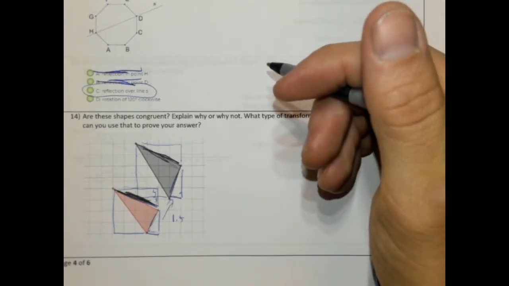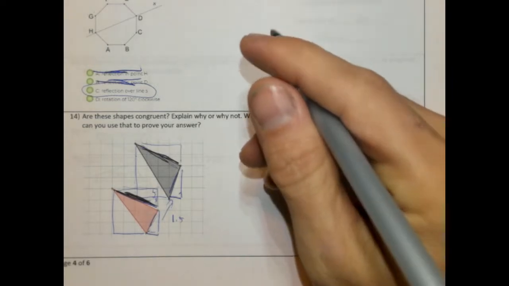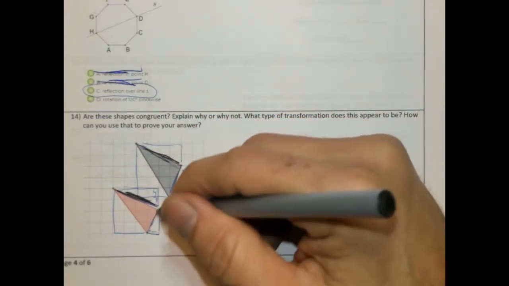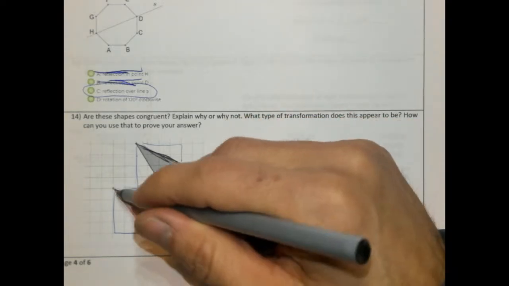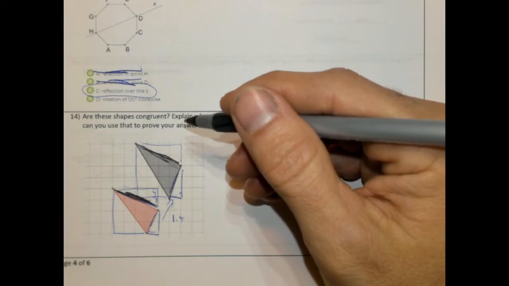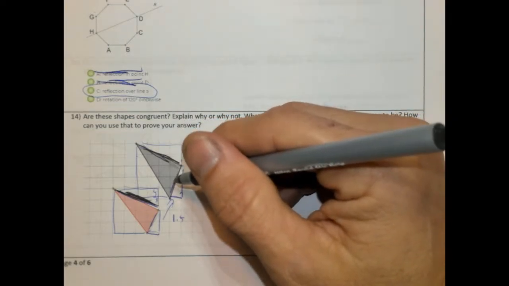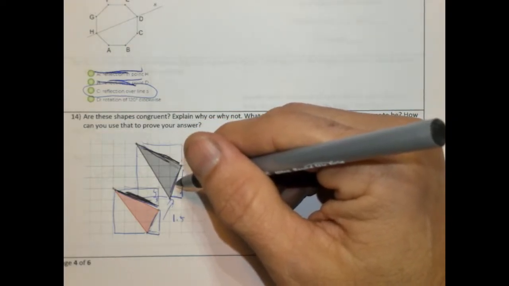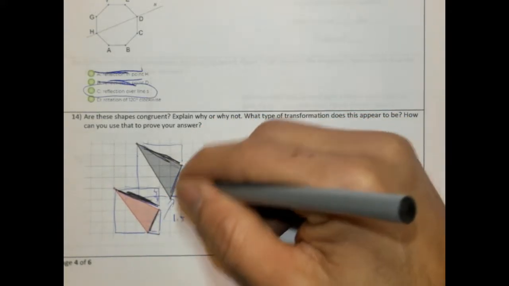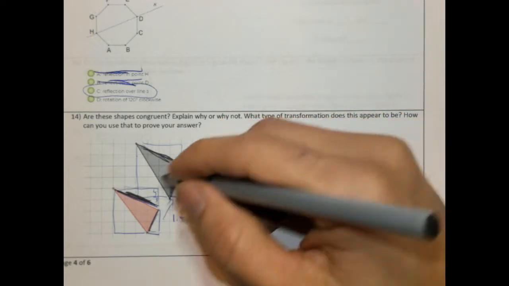It's not a reflection because it's actually none of the rigid transformations, because the shape and size changed. The distance between these 2 points and those 2 points is different, as are those from there. So they're not congruent, and they're not even similar because the difference of proportions is not consistent. If I was to take this distance over that distance and set that equal to this distance over that distance, it's not going to be equal.